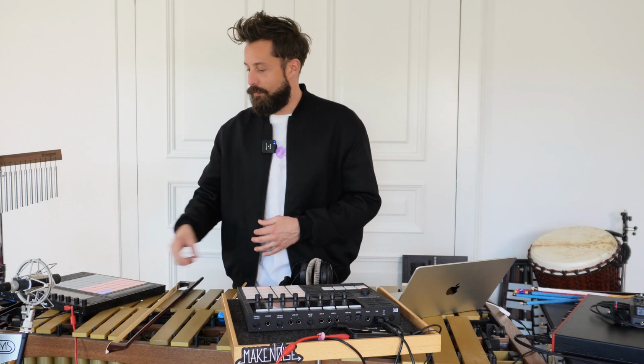Having a quick look at the setup, I have my vibraphone here as acoustic instrument, recorded by a microphone that's placed over here. I have my Ableton Push 2 to control everything in Ableton, and I have my Native Instruments Maschine here to record a live beat.